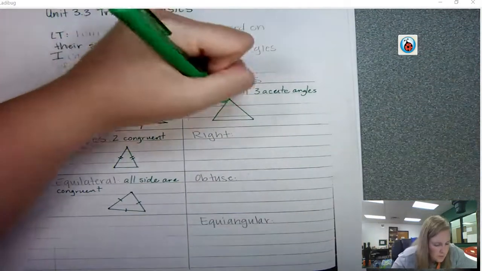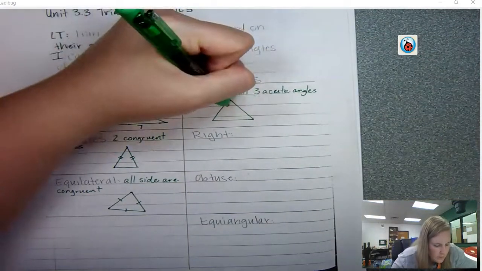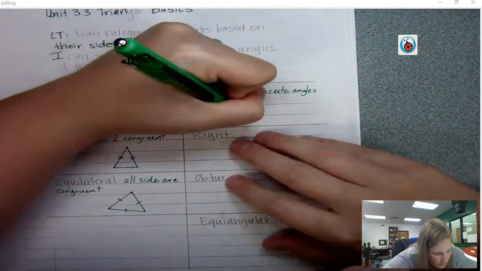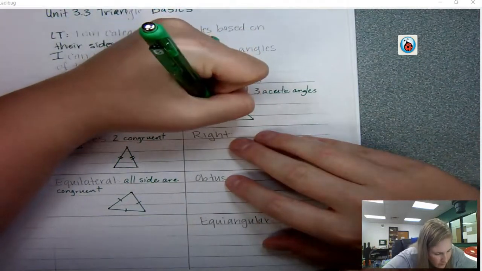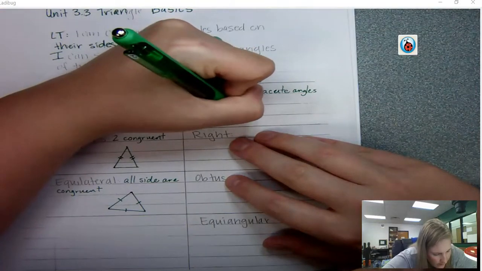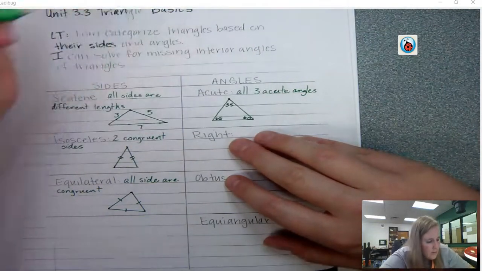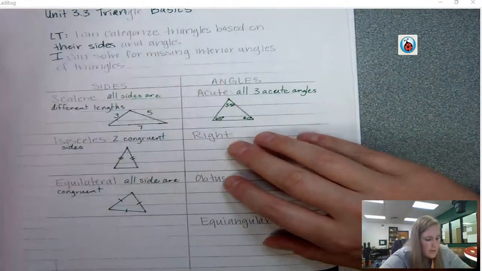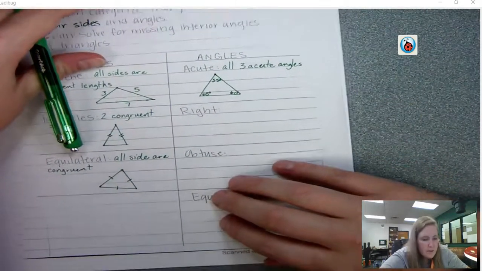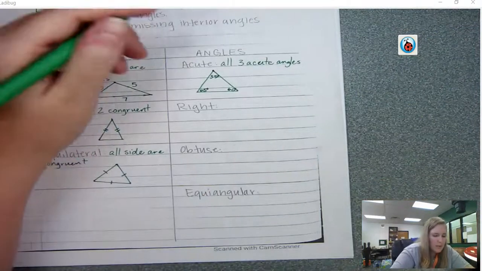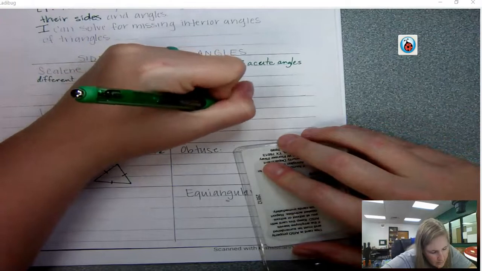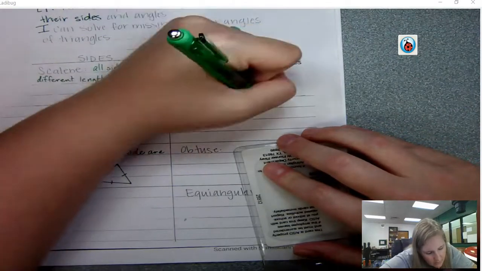And so we will just call this 55, 65, and 60 degrees. So they're not necessarily the same as each other, but they're all less than 90 degrees. A right triangle has 1 right angle.